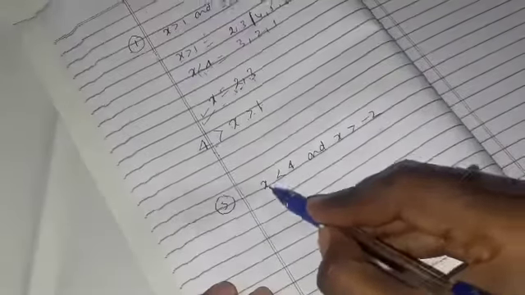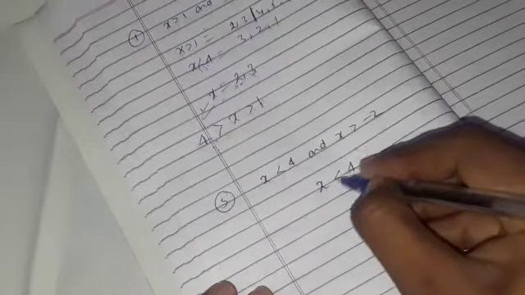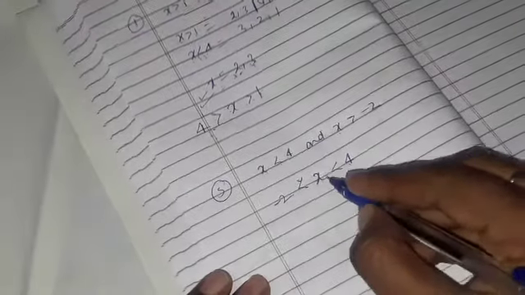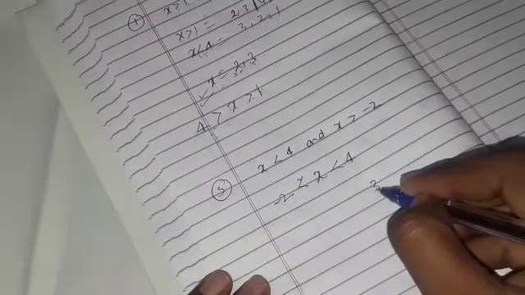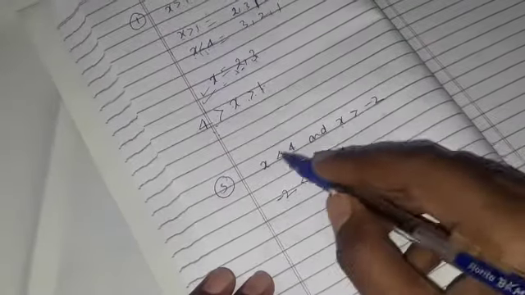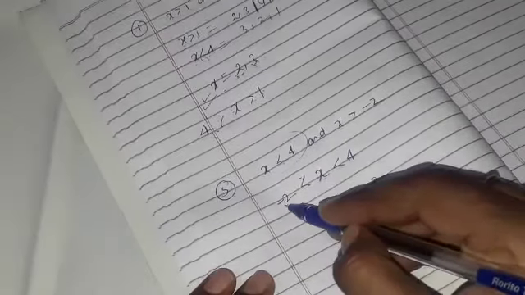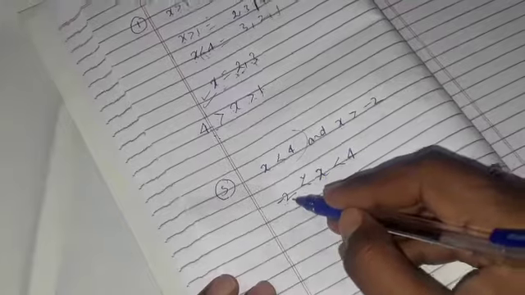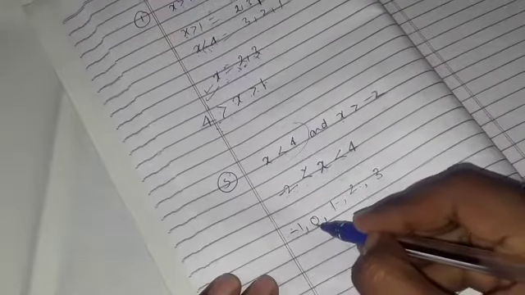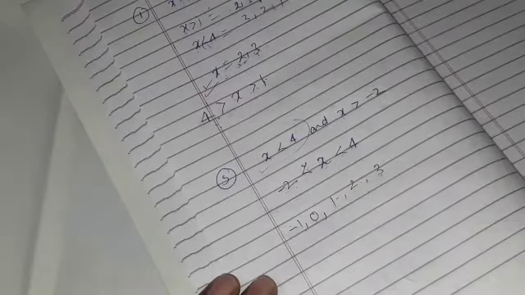Now class, the second condition is x is less than 4 and x is greater than minus 2. What is the meaning of that? It means x is greater than minus 2 and less than 4. So x is less than 4 means, class, 3, 2, 1. So 1, 2, 3 are the answer from here, and it is greater than minus 2. So the numbers which are greater than minus 2 are minus 1 and 0. So your answers are minus 1, 0, 1, 2 and 3, which satisfy these two inequalities.